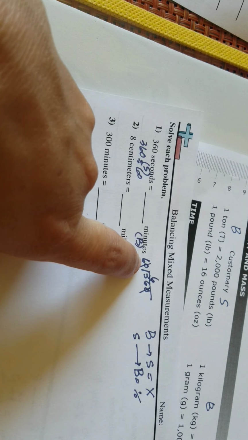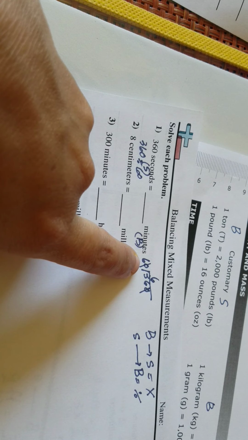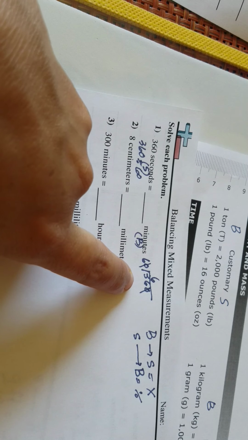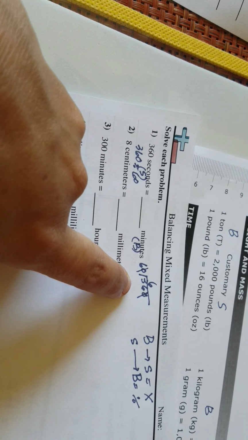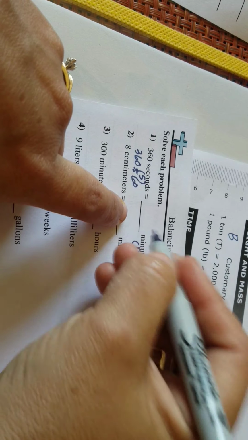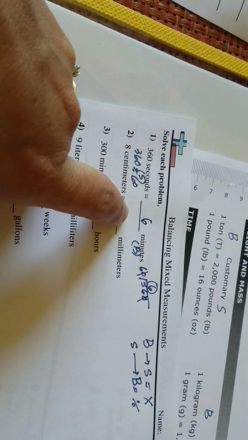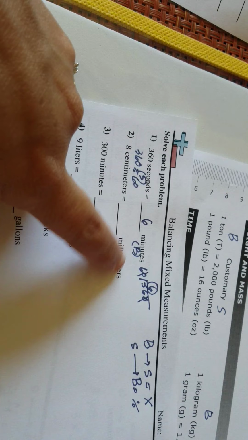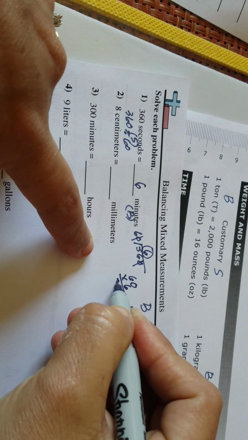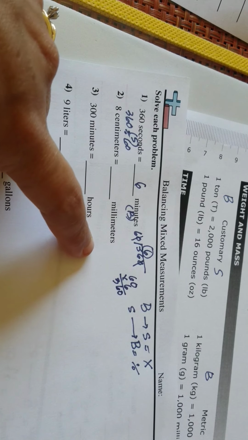So how many minutes do I need? Do I need 60 minutes or do I need 6 minutes? Actually, we need the number 6. So 360 seconds equals 6 minutes. How do you know? Because if you multiply 60 times 6, it will give you 360.